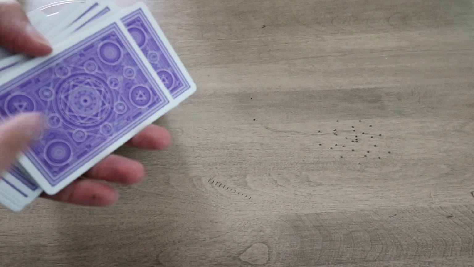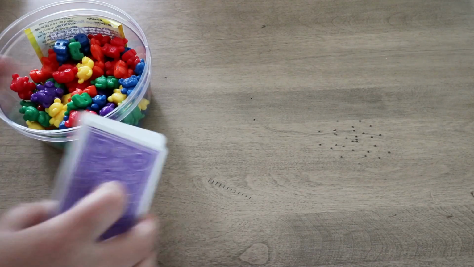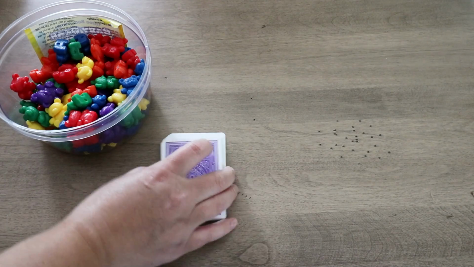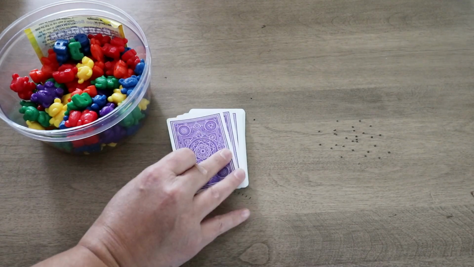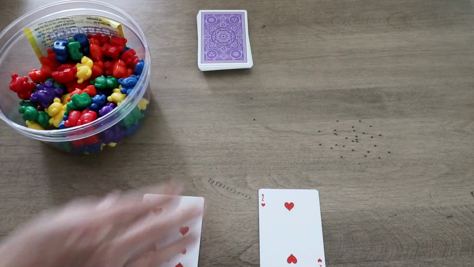It's Avengers, yes, it's awesome. My sister got it for me. But what I did is I simply took out all of the face cards. And for this, I would have them do it with a partner. I would have them each flip a card. So I'll flip 1, 10, and then my partner flipped 2.